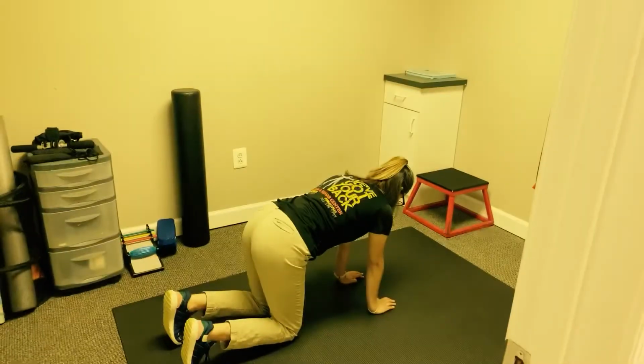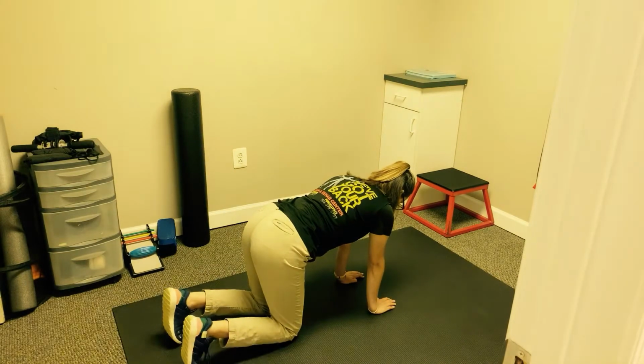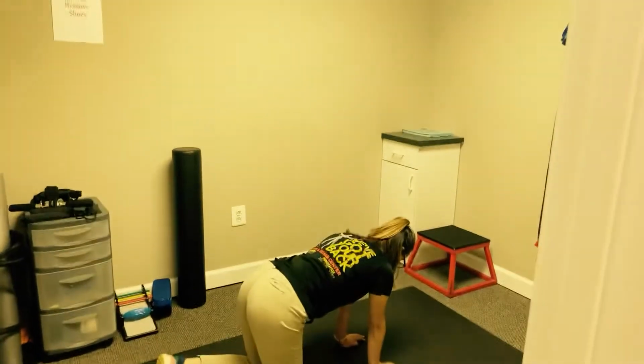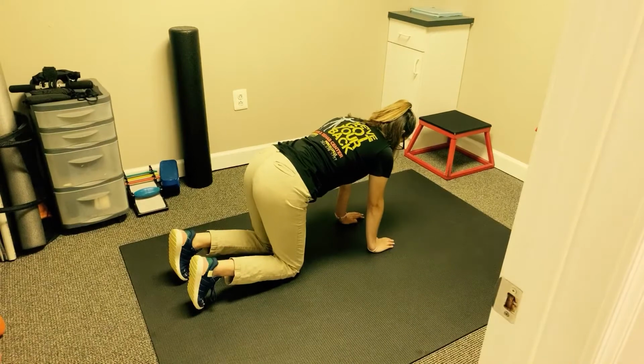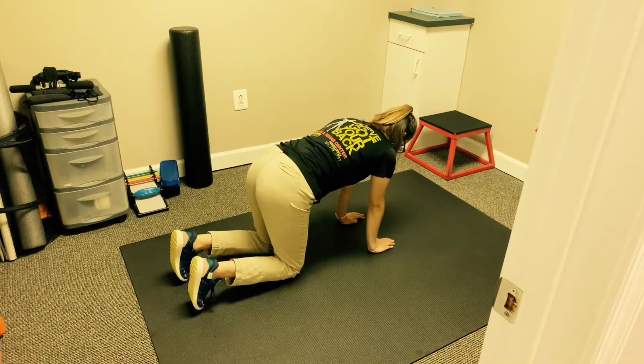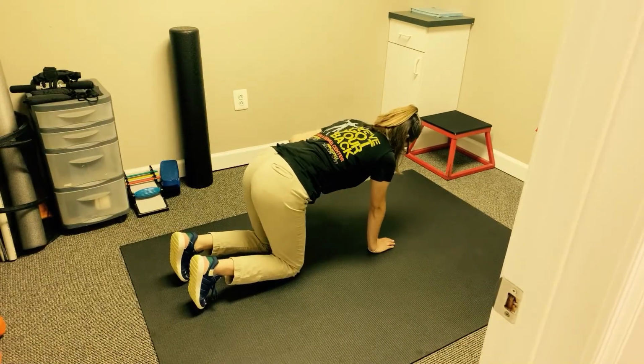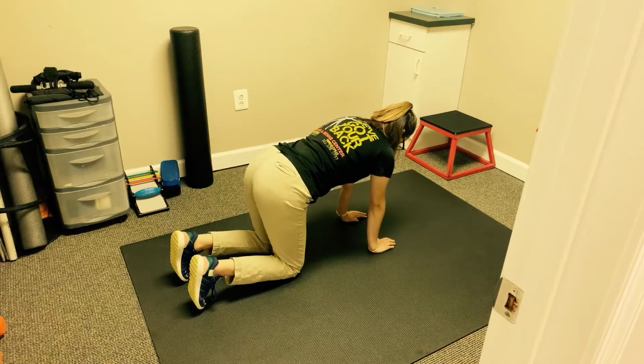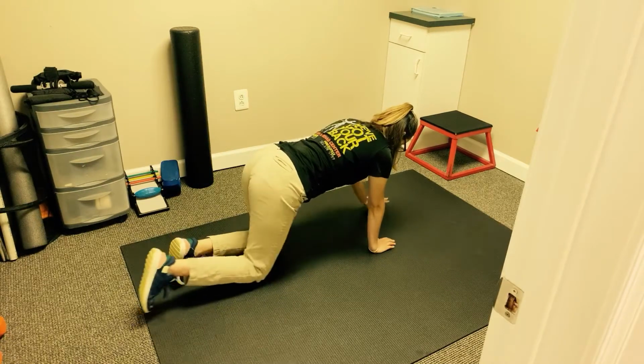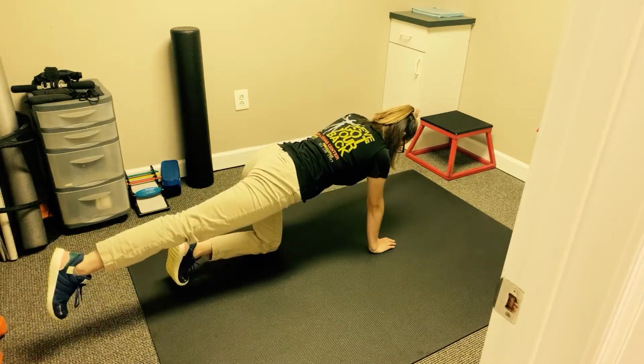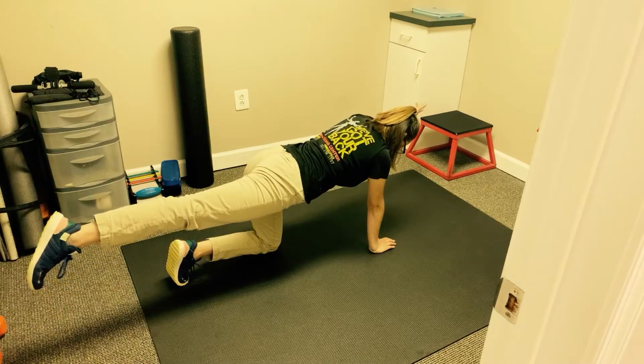Okay, so let's get into the movement. Again, this is called a bird dog. So again, the quad position. The first thing you want to do is lock the core down, and we do this by pushing the belly button to the spine. We're going to lock that core in, and then we're going to contralaterally extend the arm and the leg. We're going to extend the arm all the way up and the leg all the way back.